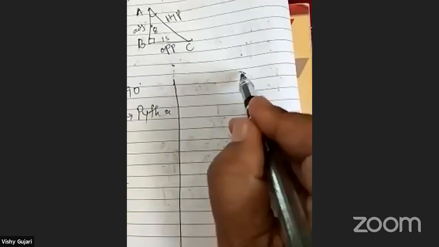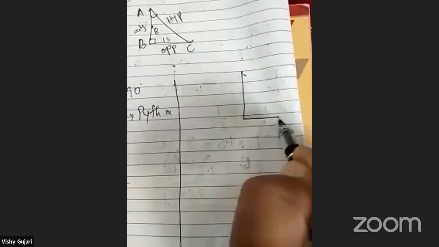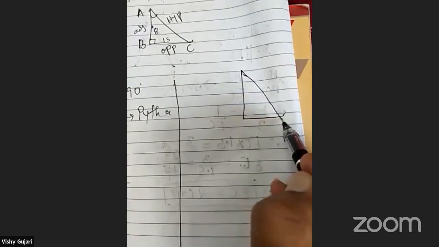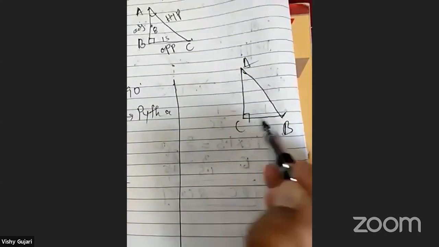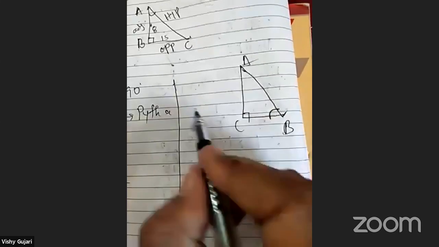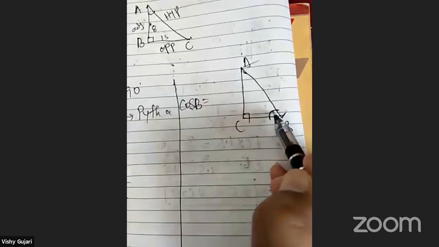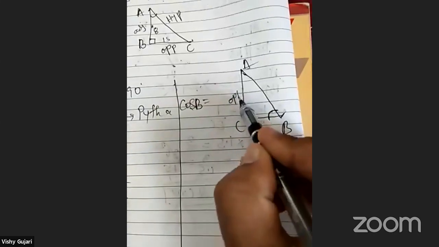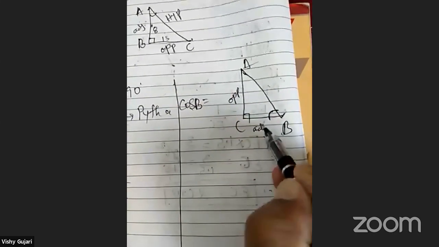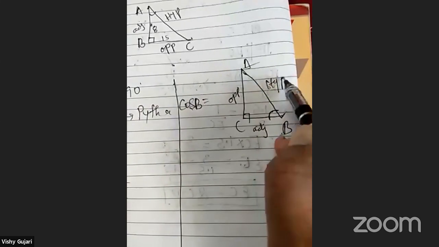Okay. Now, in the same triangle ABC, this is the marked angle B. Cos B is equal to, if you are marking B, this will become opposite, this will become adjacent, and this will be hypotenuse.